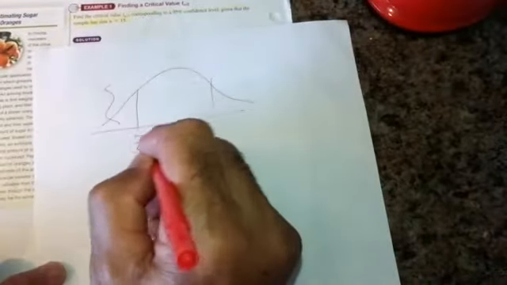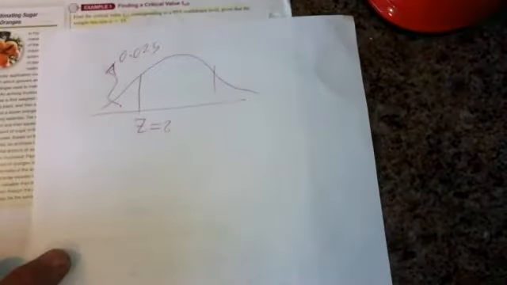Now, if we call for Z, when we want to calculate, let's say we want to calculate the Z if the area was, I don't know, 0.025, how would I find this Z value using the calculator?